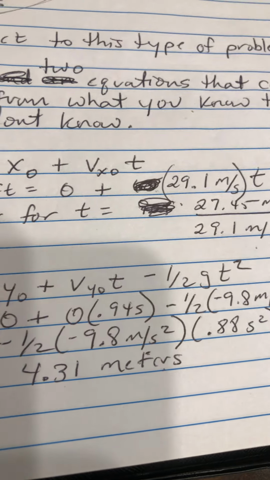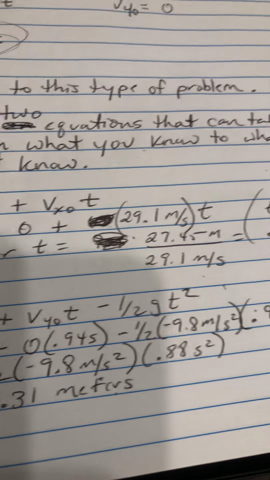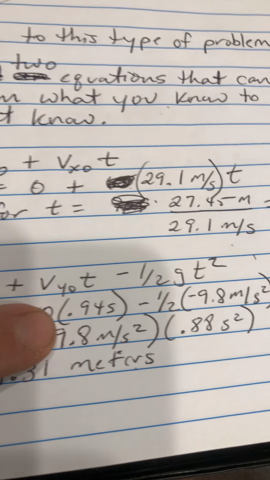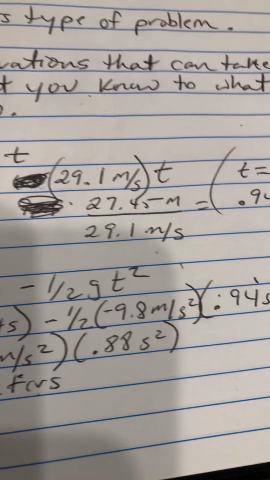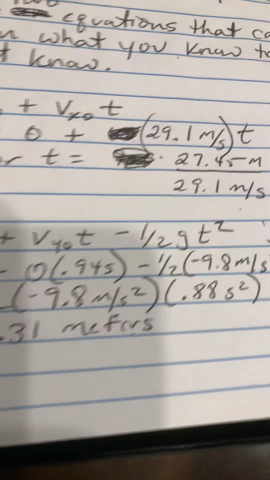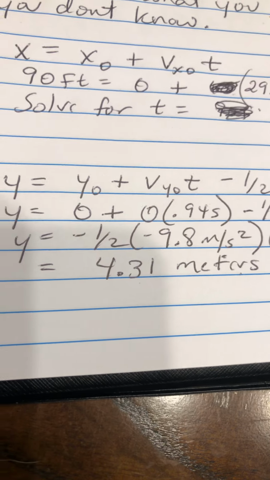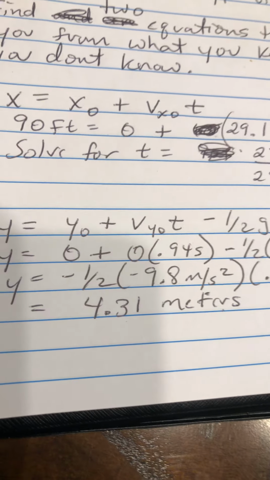Okay, and then I just calculated my time, which is 0.94 seconds, and I know g, and there's my time again. So I put it in that equation, and I ended up with 4.31 meters. So what that means is the distance that that thing is going to drop.